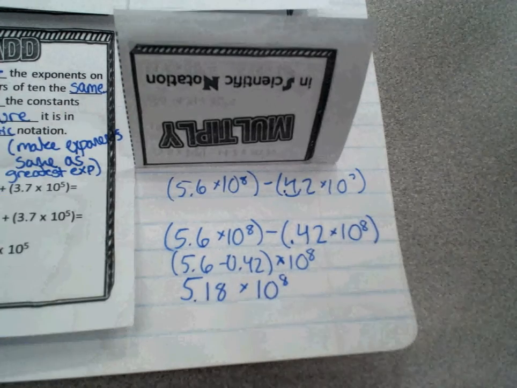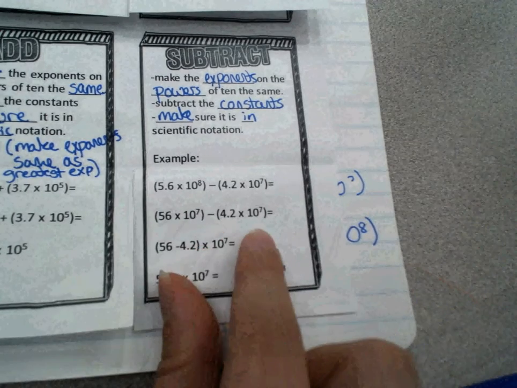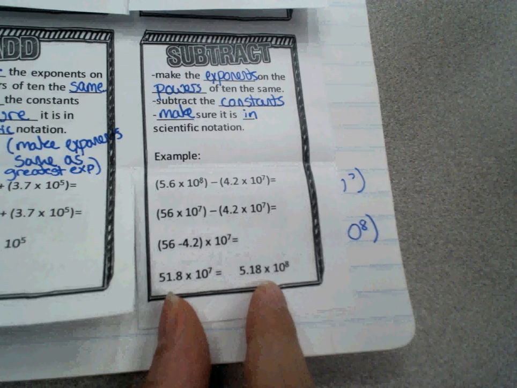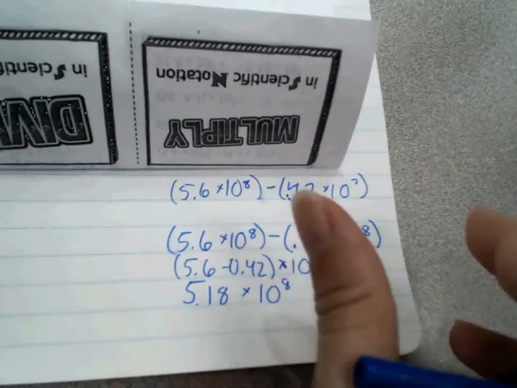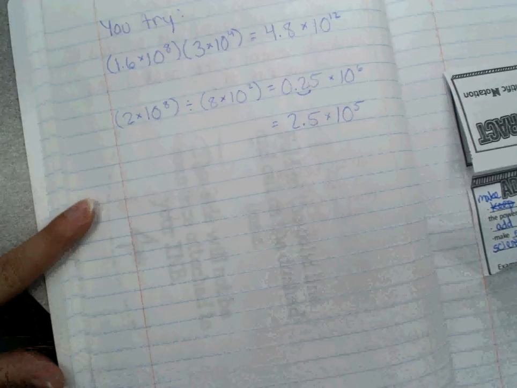So really you could do it either way, but if you make both of them the smaller exponent like they did, you have to do some extra work at the end to make it in correct scientific notation. All right, I want you to try a couple examples using your notes, see how it goes, and then we will look at them together.